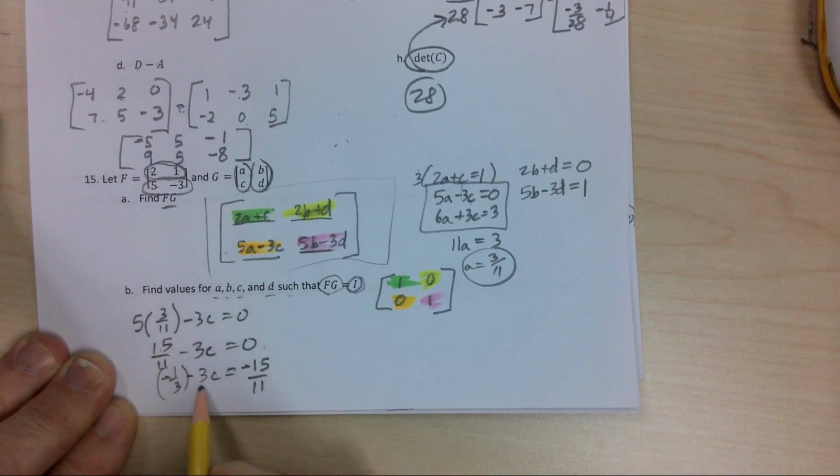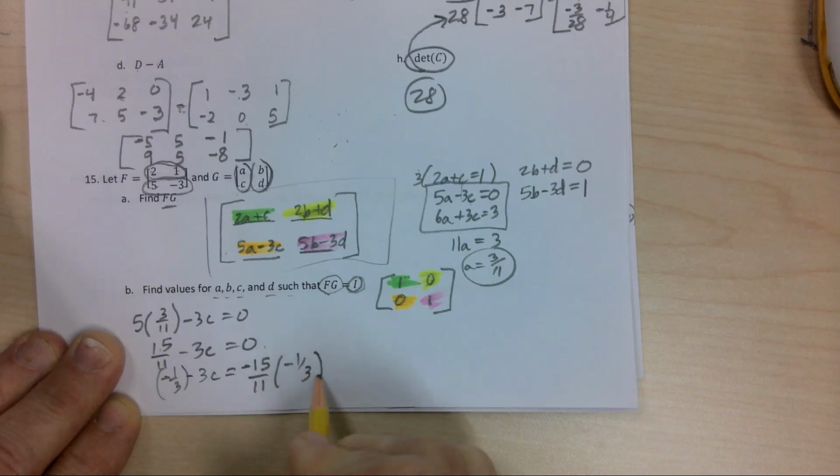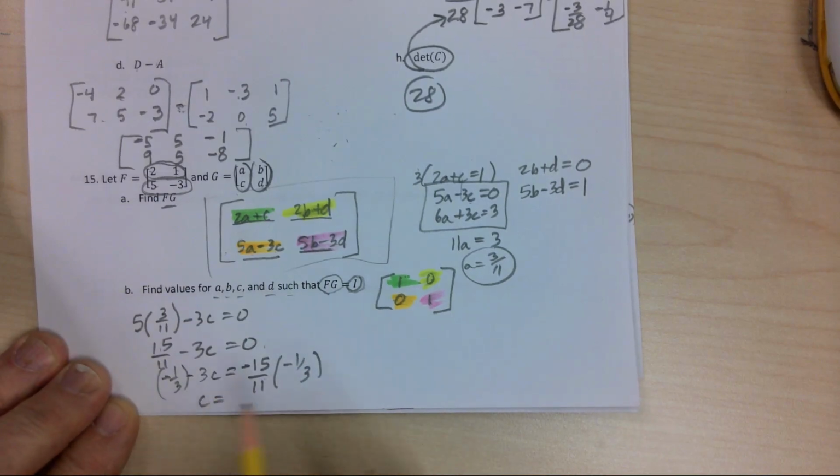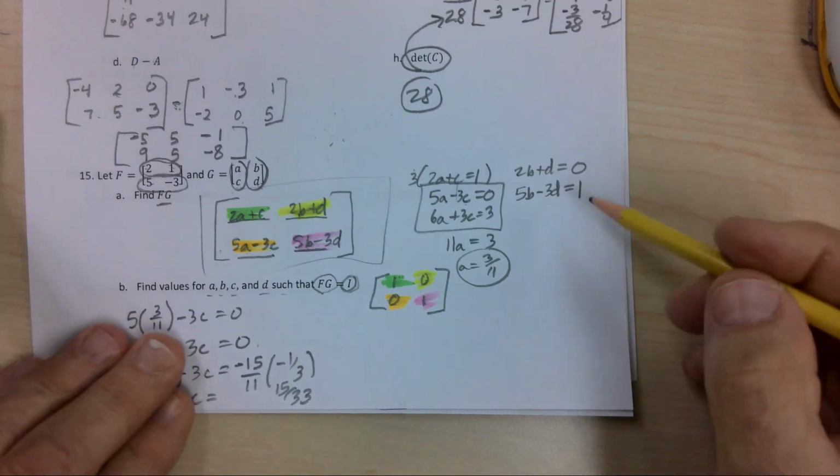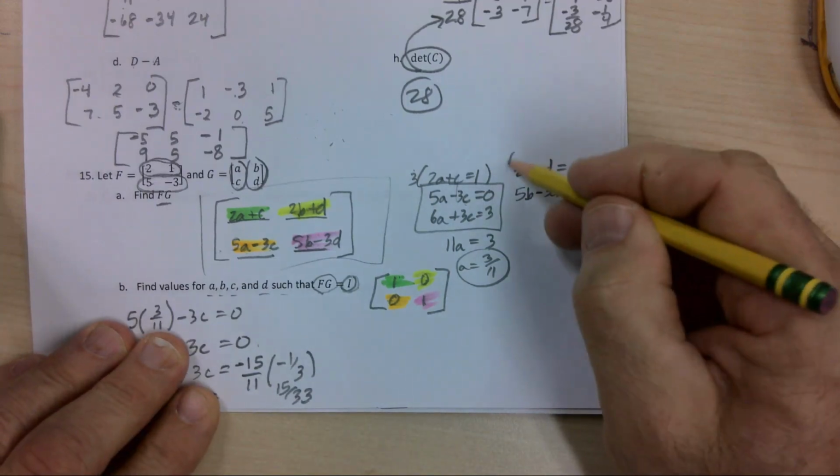Some of you are like, well, why didn't you divide by negative 3? Because I don't want to divide a fraction by a whole number. It just gets wonky looking. So I'm just going to multiply by the reciprocal. So I get c is 15/33. Now I'm going to do the same thing over here to find b and d.